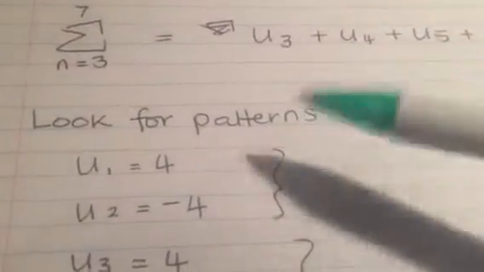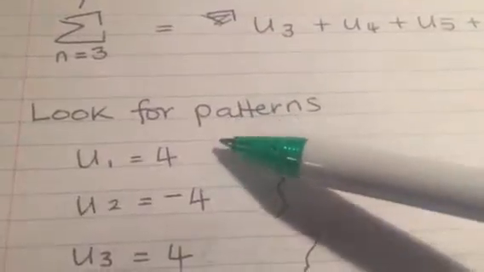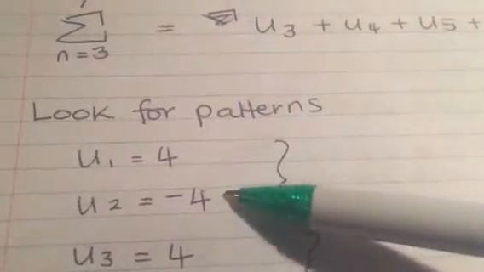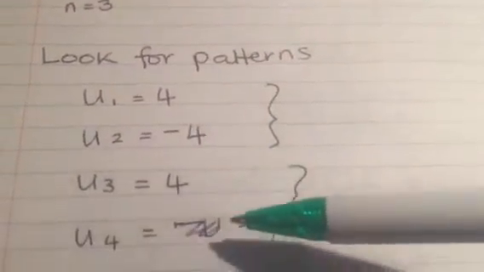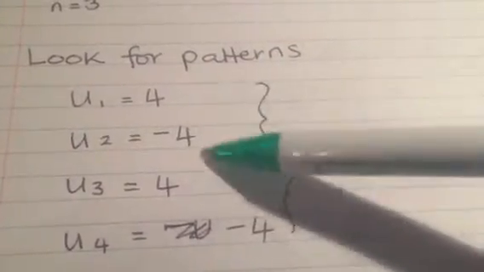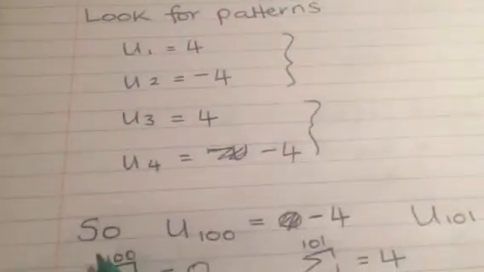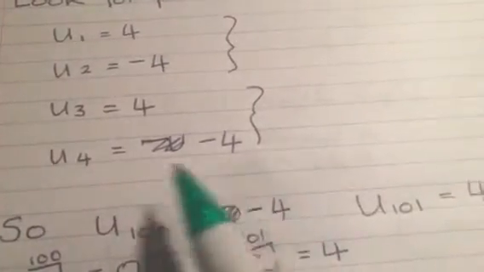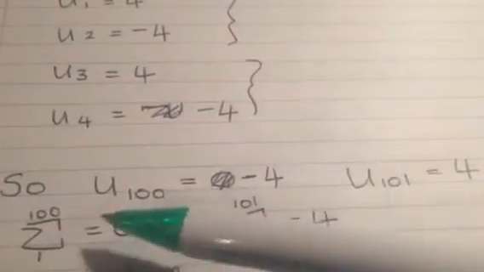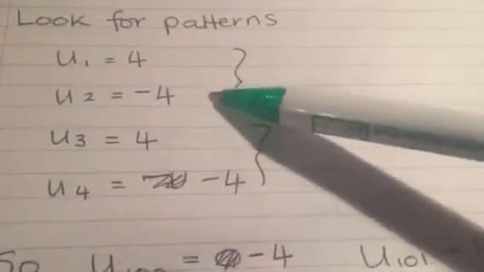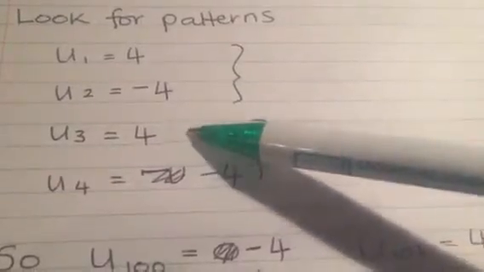Occasionally there will be patterns, so for example if you end up with something like u1 is 4, u2 is minus 4, u3 is 4, u4 is minus 4, they come in pairs. What that means is that u100, an even term, will be minus 4, and an odd term will be plus 4. If you've then got to add up, say, the first 100 terms, they come in pairs. 4 minus 4 cancels to 0, 4 minus 4 cancels to 0, and so on. So the sum of the first 100 terms will be 0.